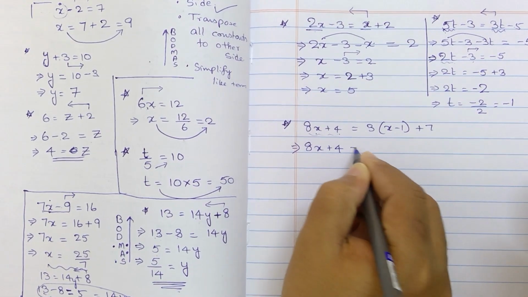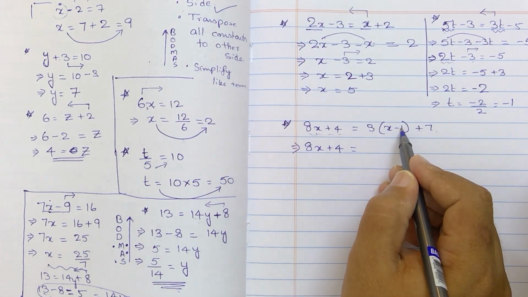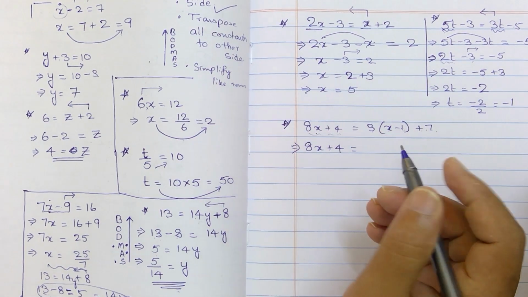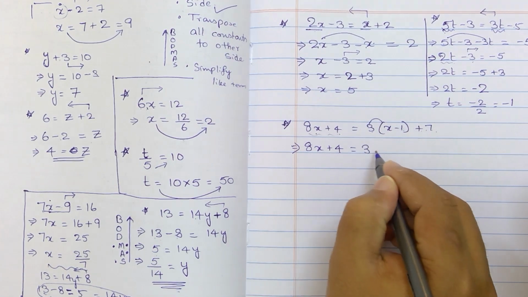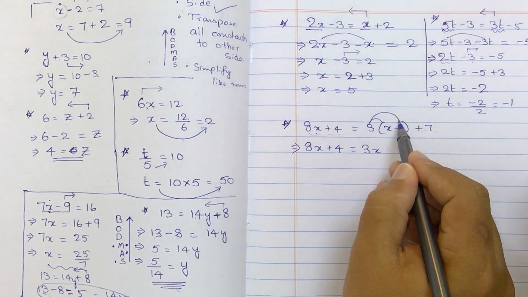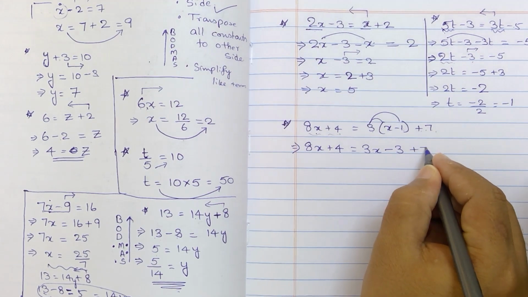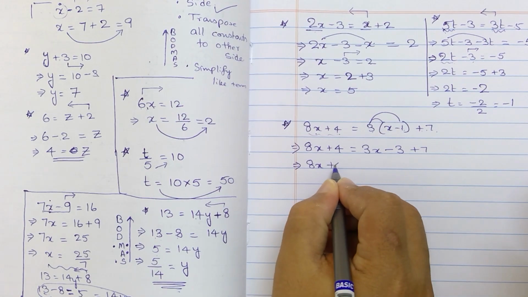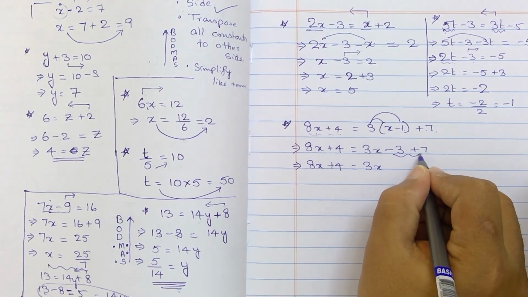But on the right hand side you can see 3 times (x minus 1) plus 7. When we multiply 3 into (x minus 1), it will be a constant and another constant, which means it is not simplified. Let us simplify first. 3 into x is 3x, and 3 into minus 1 is minus 3, and now plus 7. That implies 8x plus 4 equals 3x, now you have minus 3 plus 7.